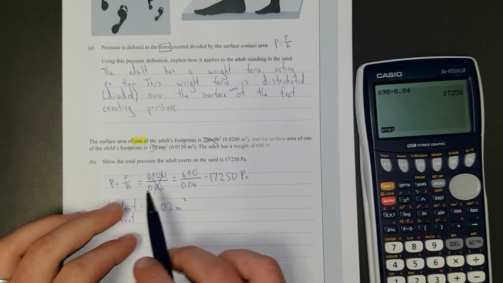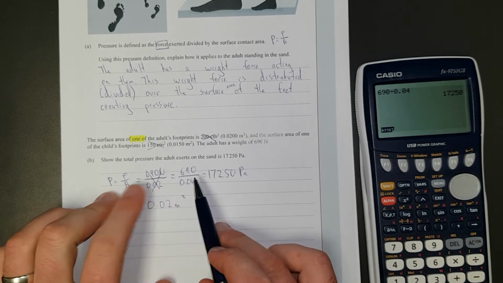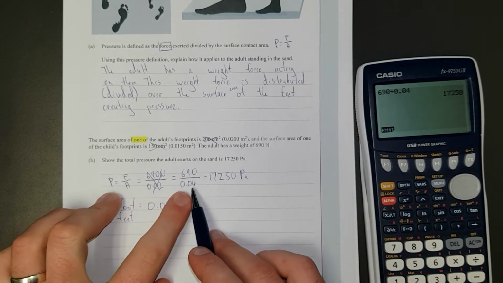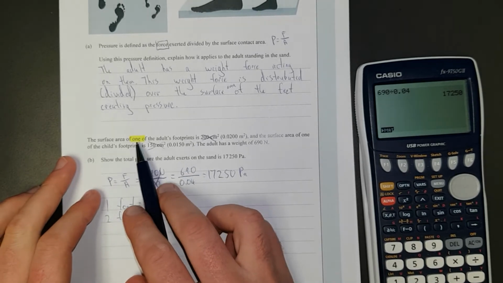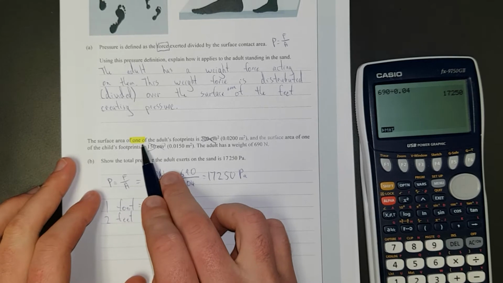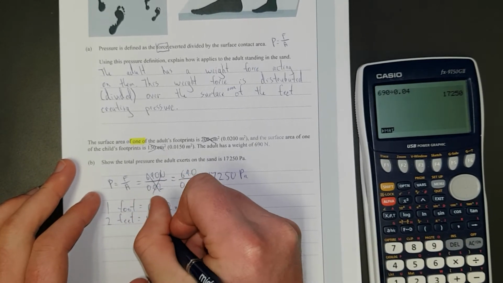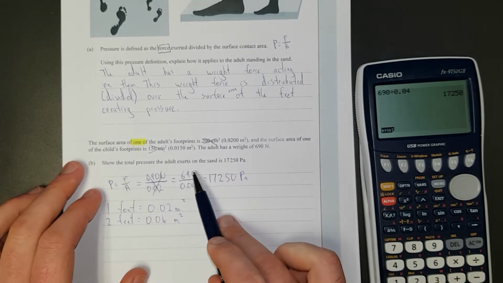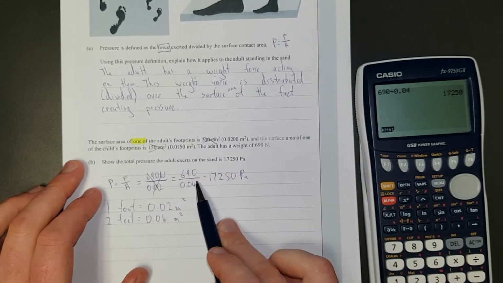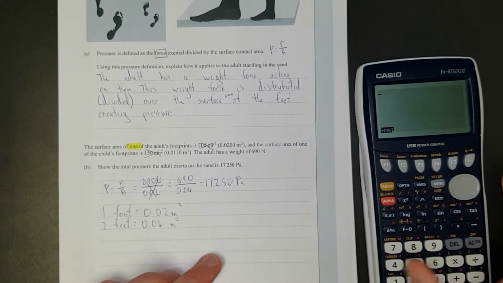so I just realized when you do this with the 0.02, that's 1 foot. You need to use 2 feet. So that's a common misconception that kids can make. I've highlighted 1, and I've got 1 foot is 0.02, 2 feet is 0.04 meters squared. So it's total force divided by total area gives you 17,250.